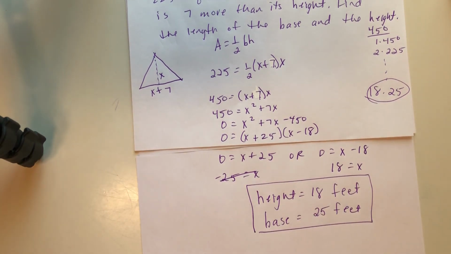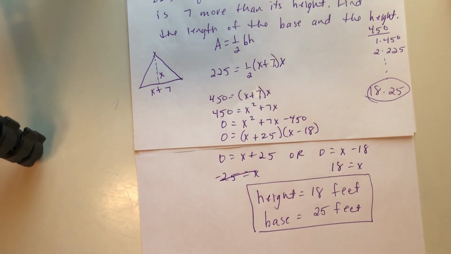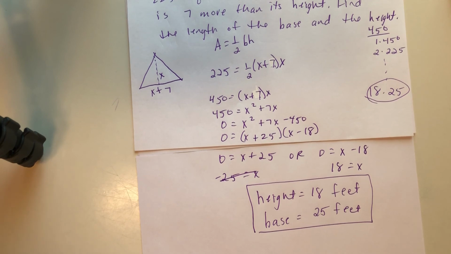Okay, so that's most of the examples for the first half of section 1.4 dealing with solving using factoring. The next video I'll do some examples of solving using the quadratic formula.